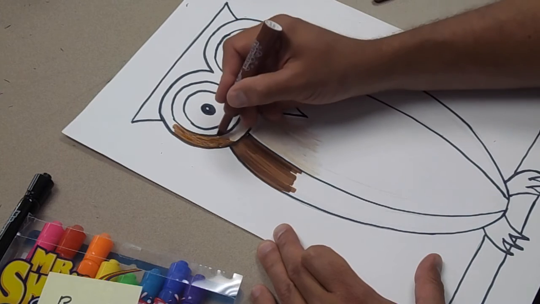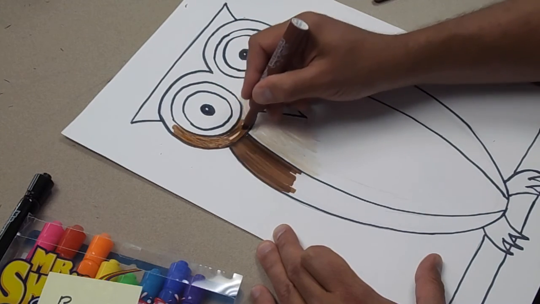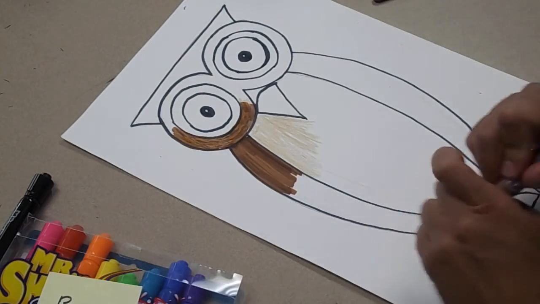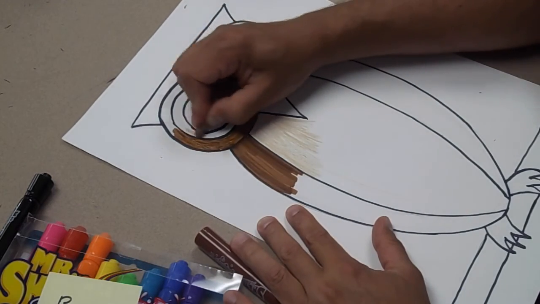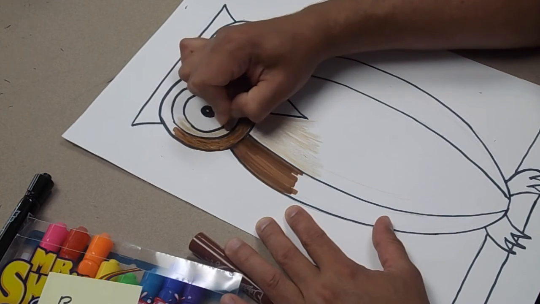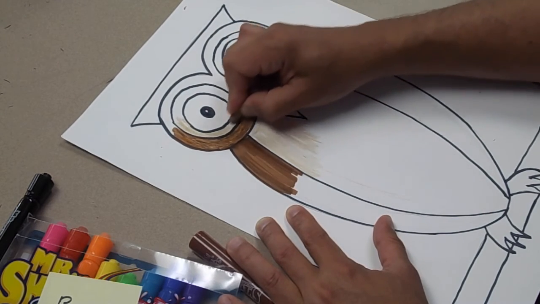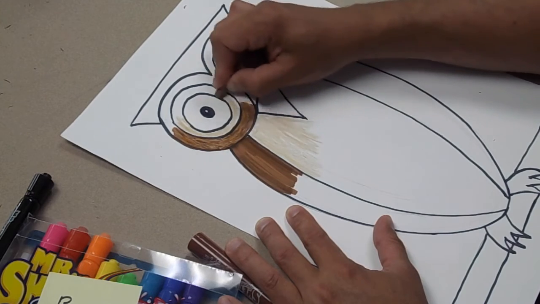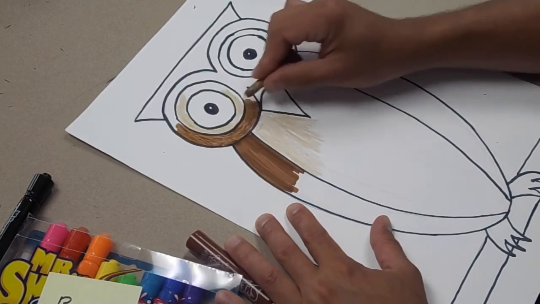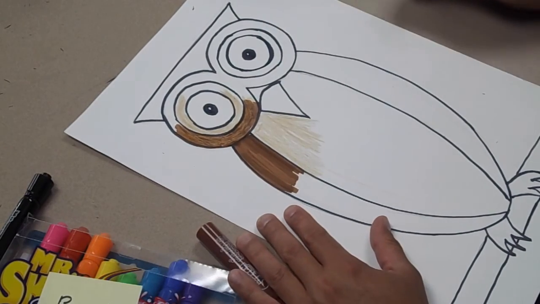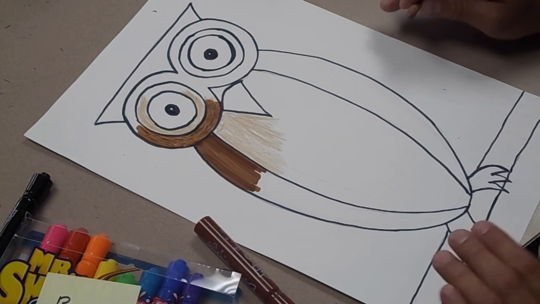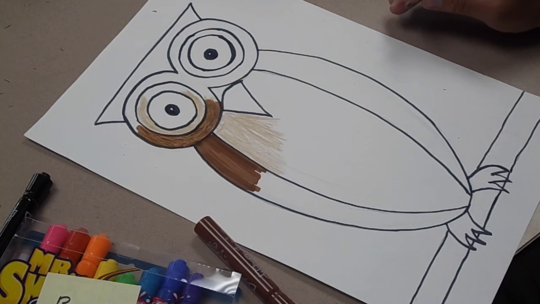So actually this outside part was supposed to be dark brown. And the tan part, there's a tan circle around the eye in here. Like that. There, that's how I want that to look. And then I'll do some orange for the beak, the feet. Alright, so I'm going to stop the video and I'll bring it back and show you my completed owl.